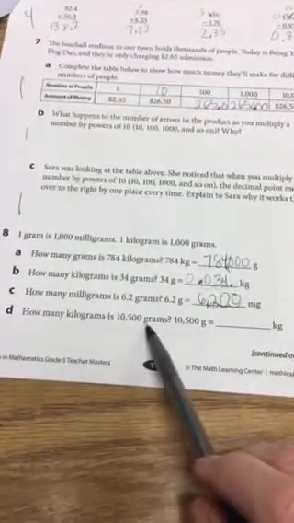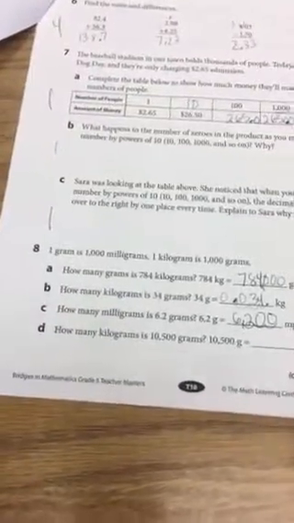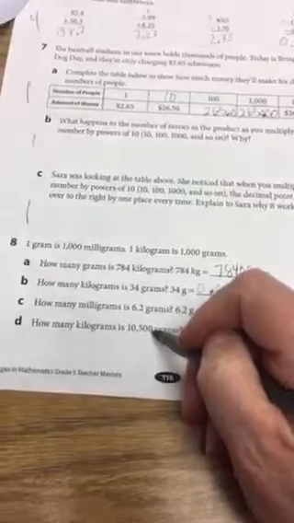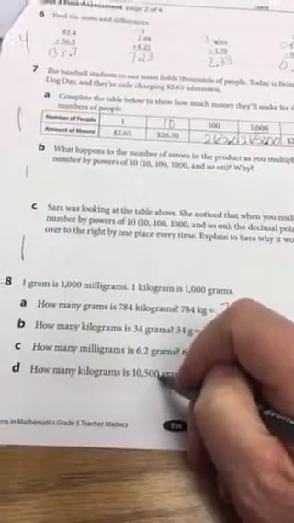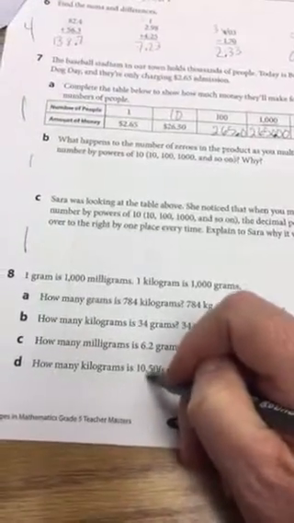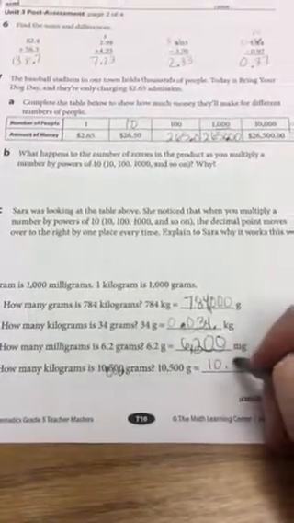And again, just as before, we're going from a smaller weight to a larger weight, so it's going to be dividing, and the decimal is right here, 10,500 grams by 1,000. So we move it 3 times. 1, 2, 3. And now it's 10.5 kilograms. And this one was worth 4 points, 1 for each.